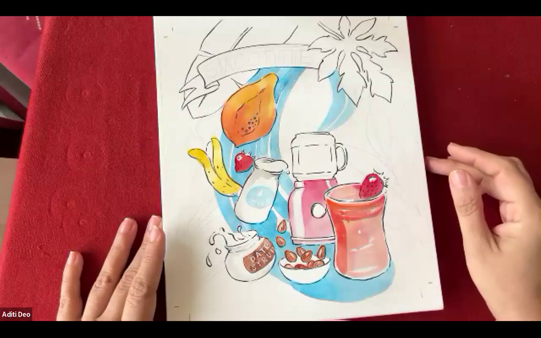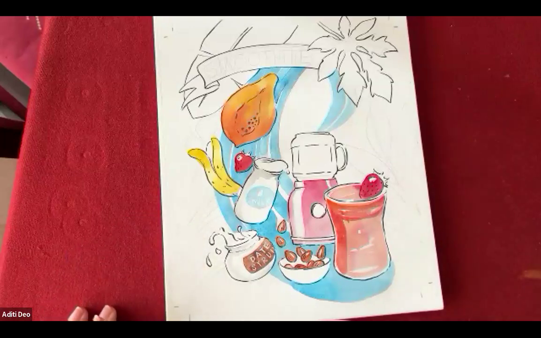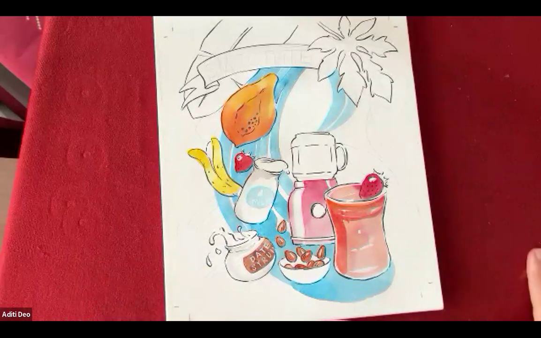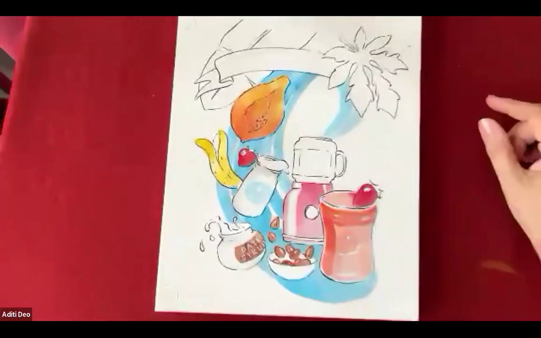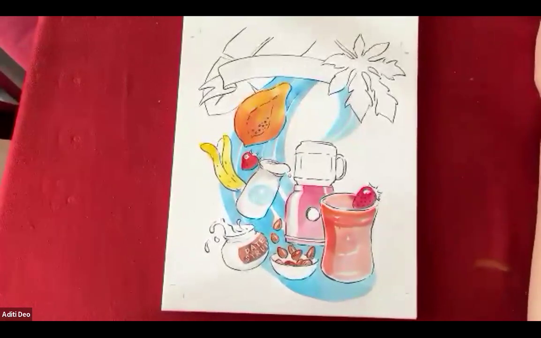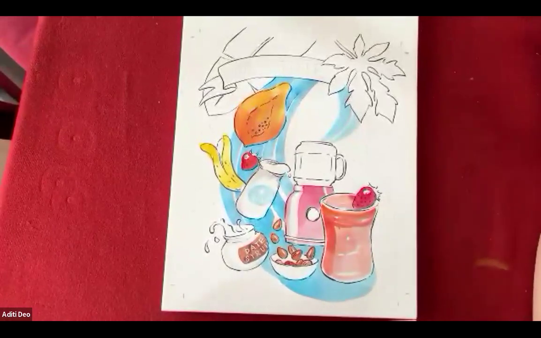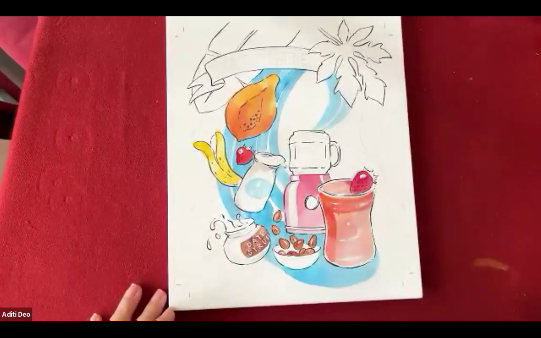No problem. I'm only sharing this because it's topical. So I was having a smoothie during class and I finished it, but I happened to put my wet brush into that smoothie instead of the water bowl. So suddenly I was like, why am I painting with mango banana smoothie? That always happens in class.